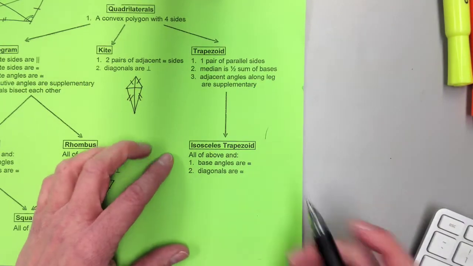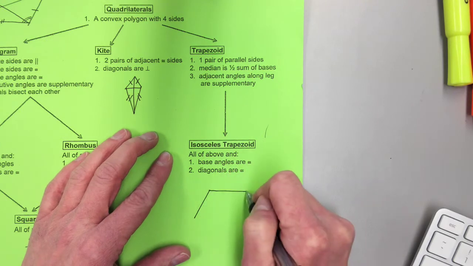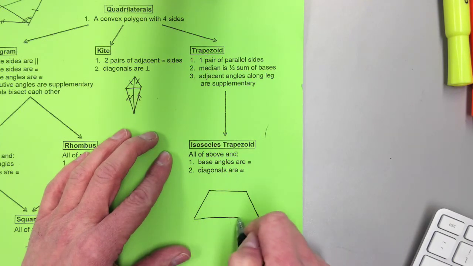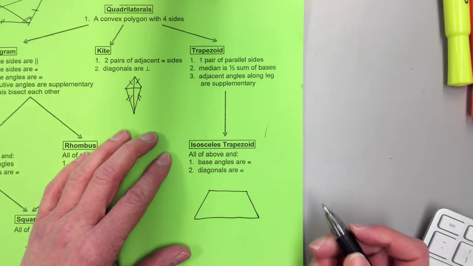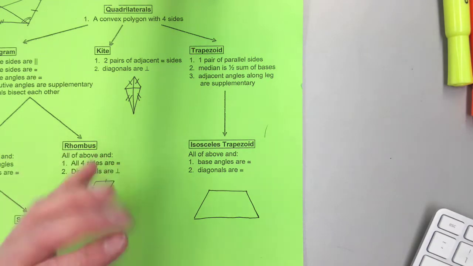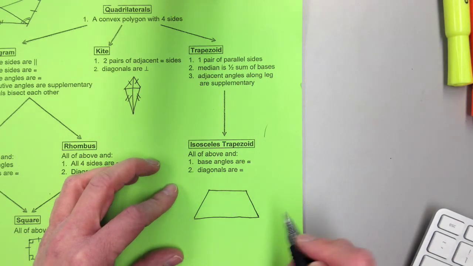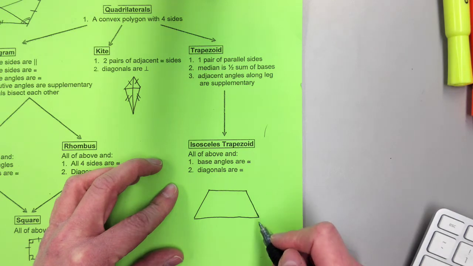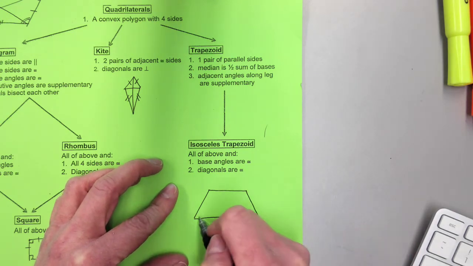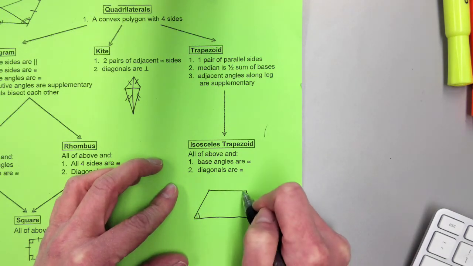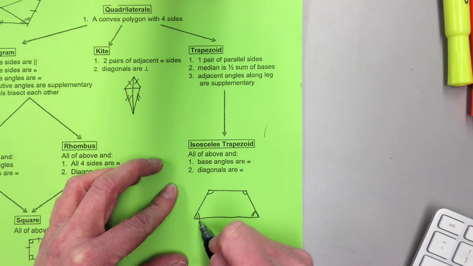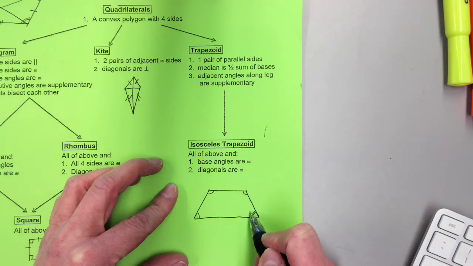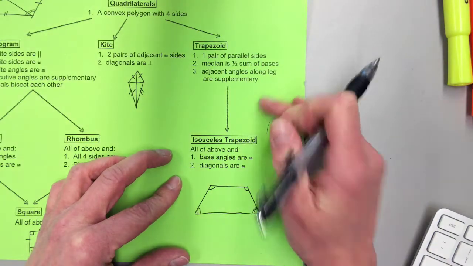I'm actually going to draw an isosceles trapezoid over here, because this is usually what we're used to thinking of when we have trapezoids. It kind of looks like Snoopy's doghouse from Charlie Brown. Couple things. The base angles are congruent, so these 2 and those 2. And the diagonals, if I shoot them through, are congruent, and all of the things up above.